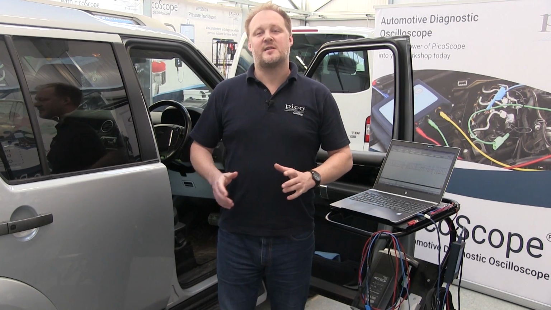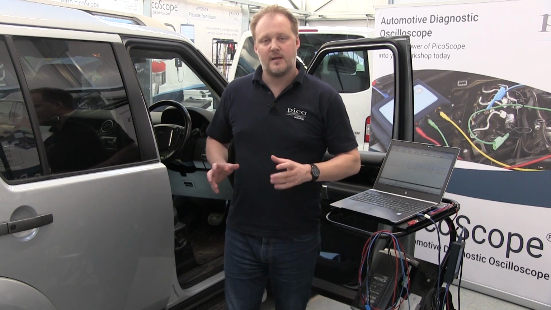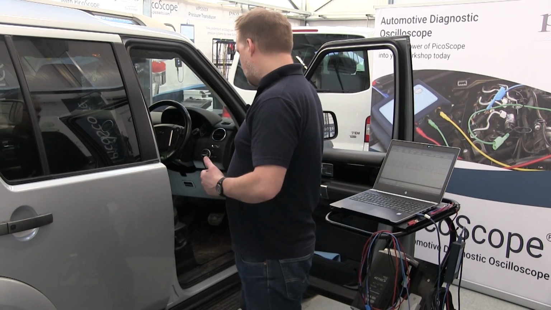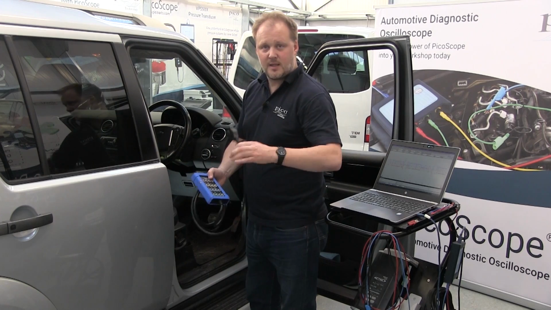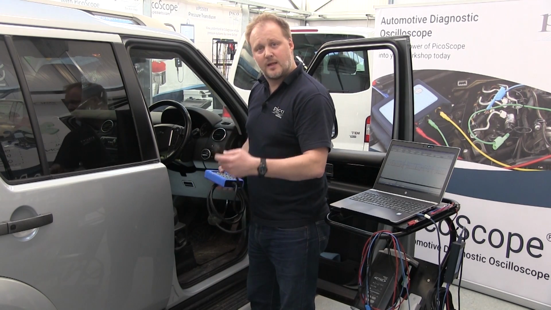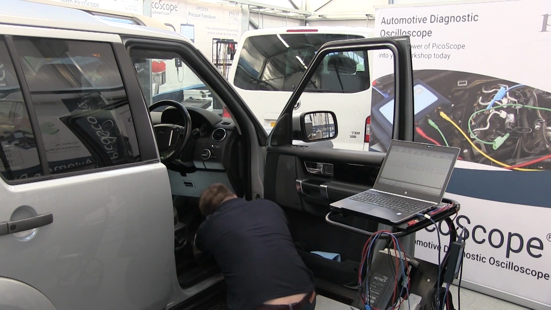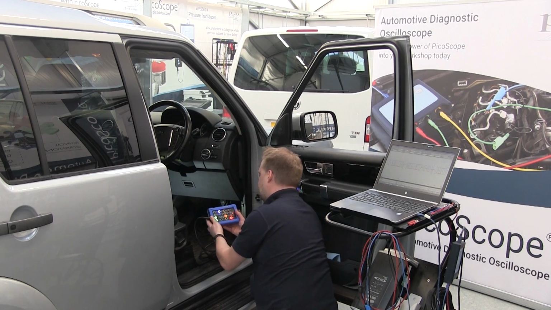In our next connection example, we're going to use a 16-pin breakout box to connect to our diagnostic link connector. So let's do that. Very simply, we take the extension cable and plug that straight in. And you can see that it lights up.